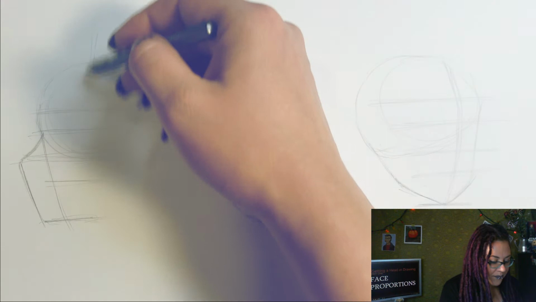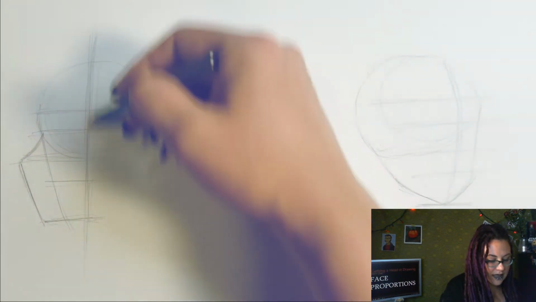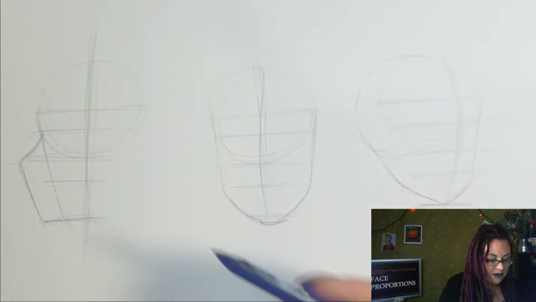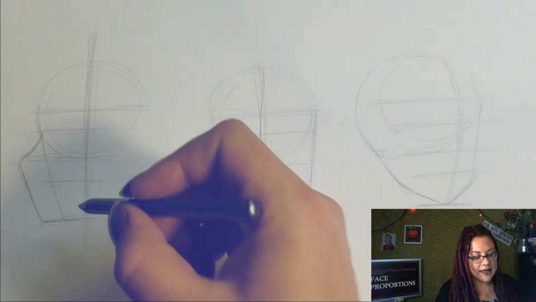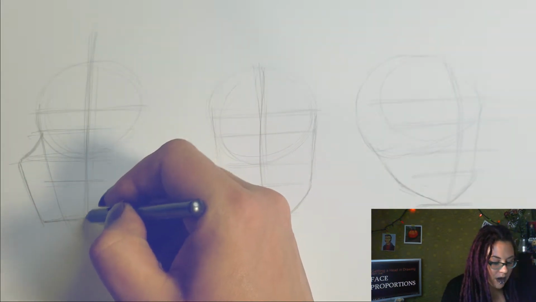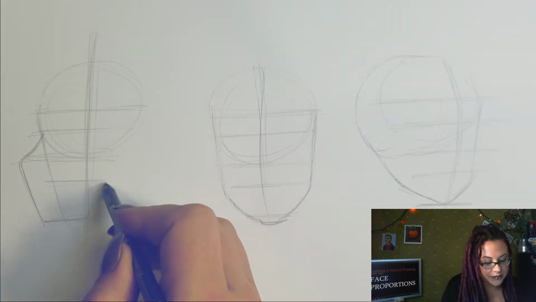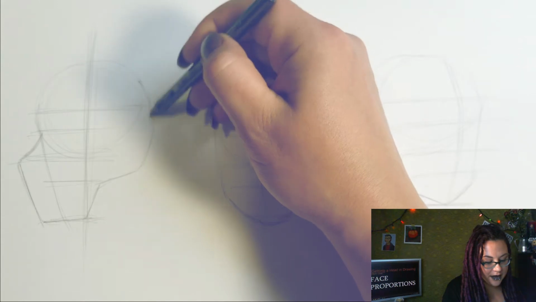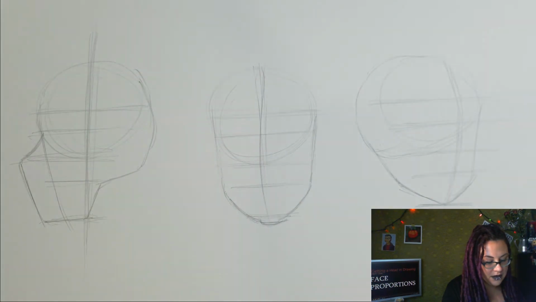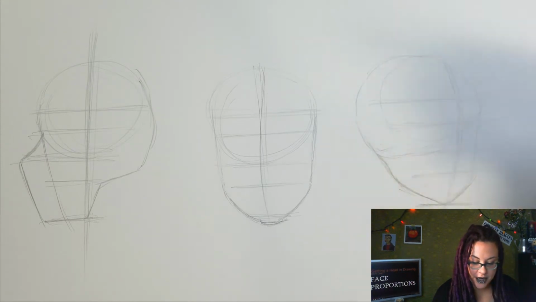I also will draw this line in the middle of the profile because this will help me align the ear and also the bottom of the jaw, so I know where to end the jaw. And here I am adding more skull so that it's actually a normal human person shape.